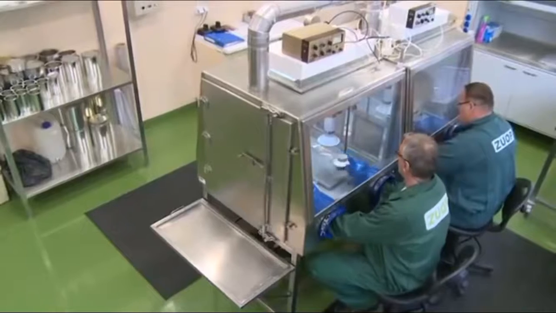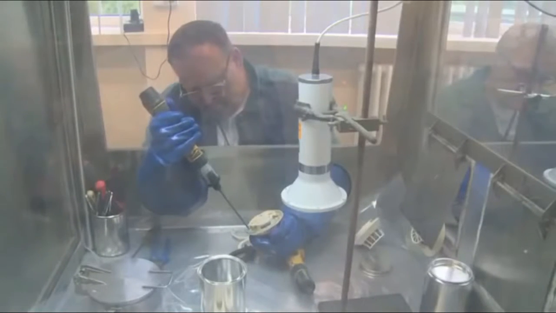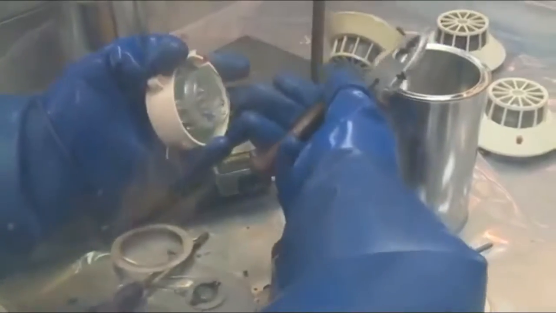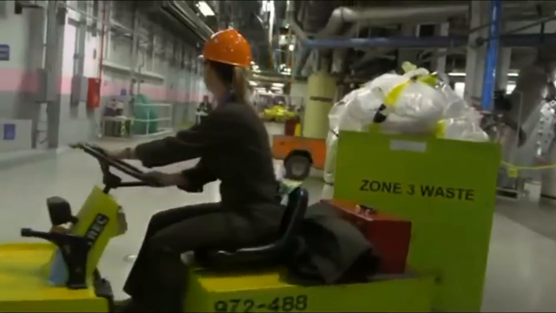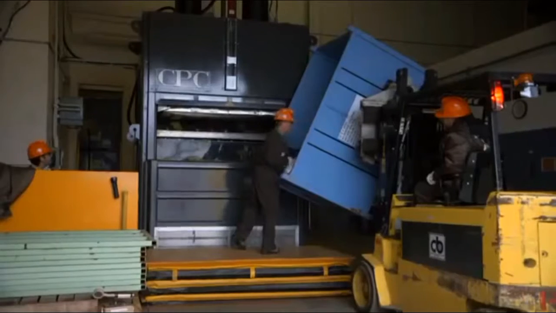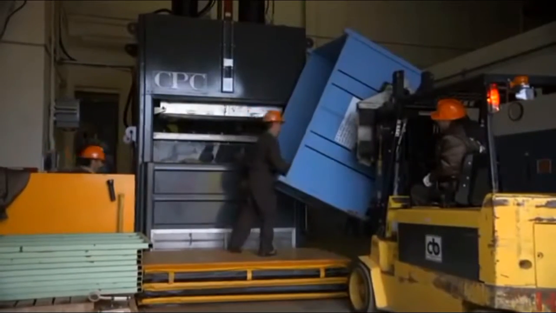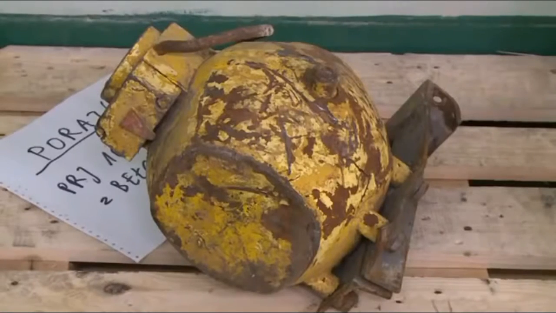Other waste forms need to be managed for radioactive waste disposal. By volume, most radioactive waste has low levels of radioactivity. This includes the majority of the waste that comes from the routine operation of a nuclear power plant and waste that's produced when medical and industrial devices that use radioactive sources are no longer needed.